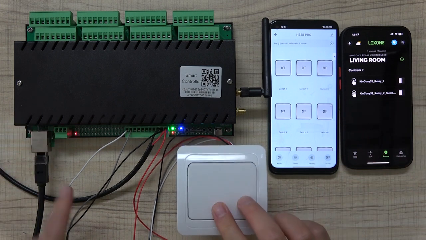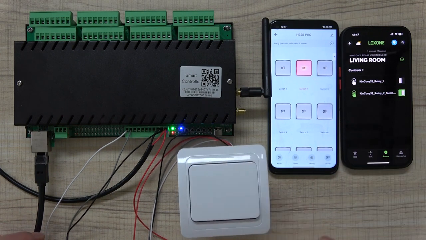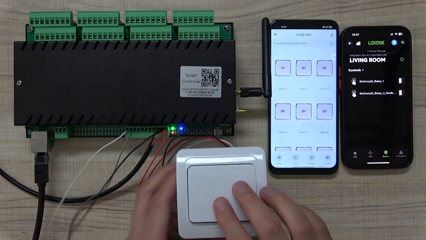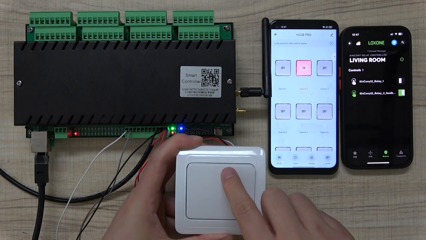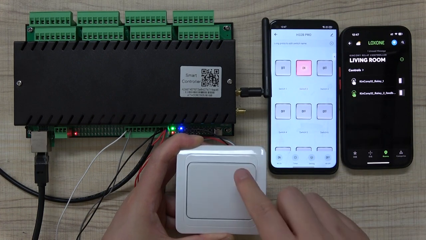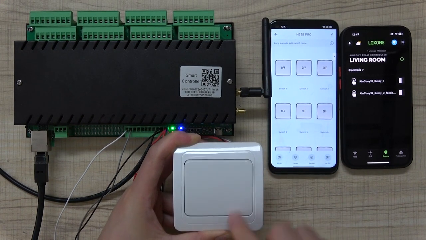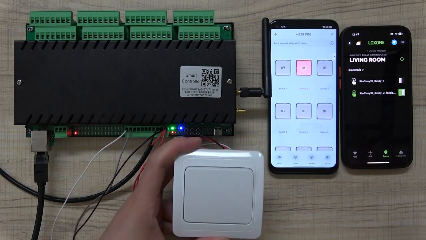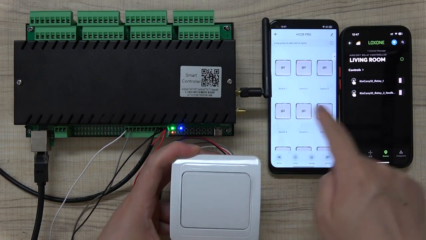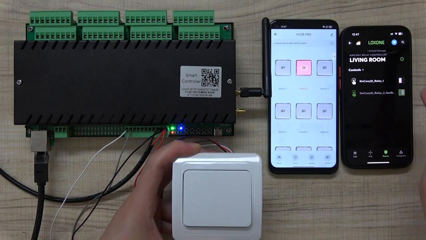You can see here, I can turn on, the Loxone is updated, the Tuya is updated, and turn off, the Tuya is updated, Loxone is updated, so it becomes fast. You can see the feedback. Okay, this is for the feedback, and I can turn off by the Tuya and turn on by the switch, and turn off by the Loxone application, and turn on by the switch.